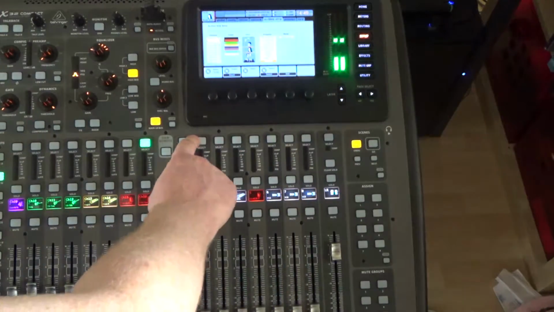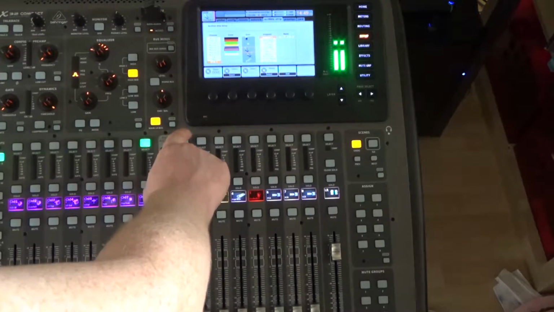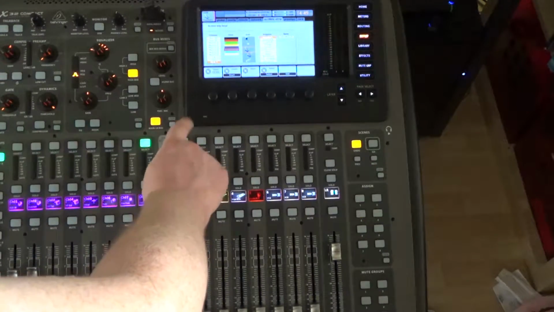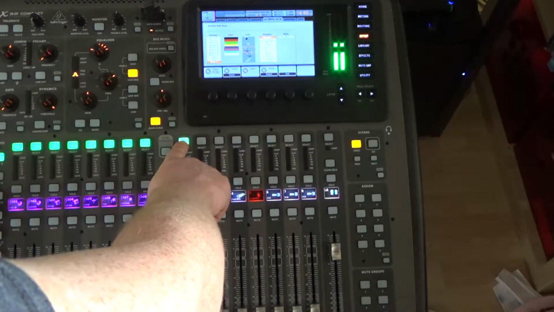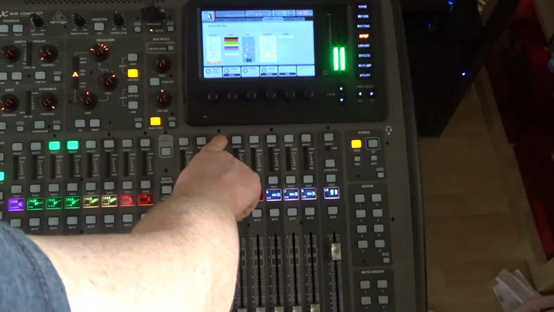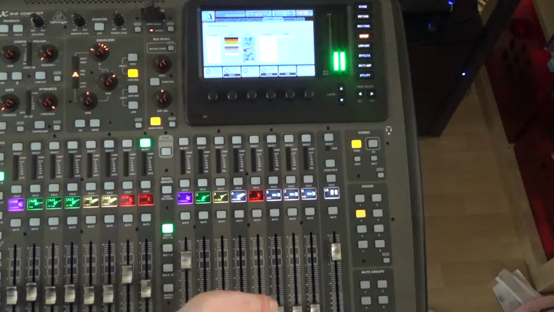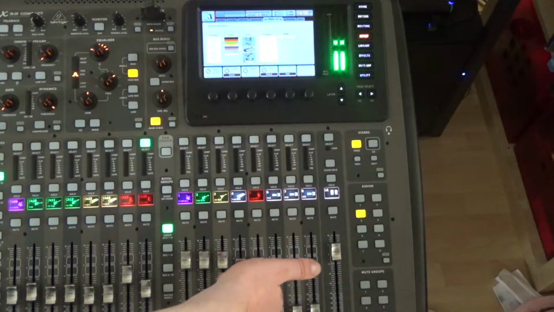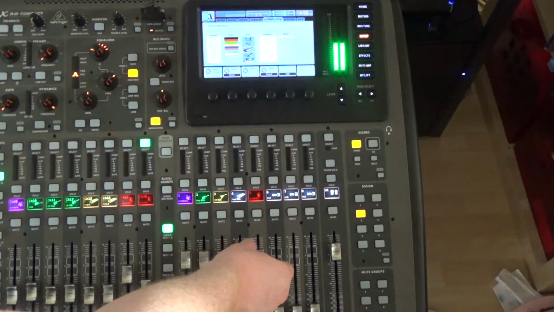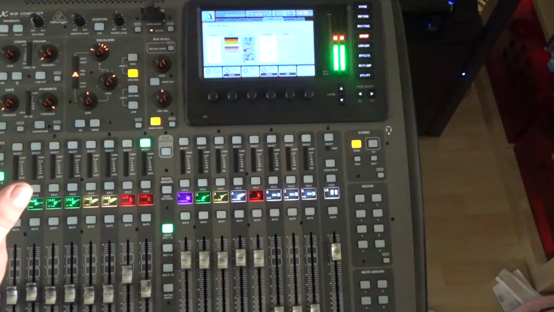There we are. So you can now see that if I press this one, it will keep selecting. It shows what we have. Same here, same here, same here. Now, of course, we have the mute buttons, and we can use them to mute a complete area. So that are basically the DCAs.